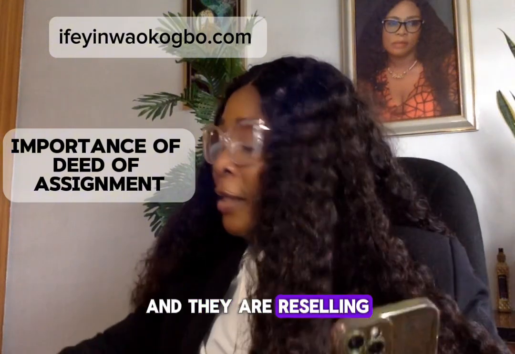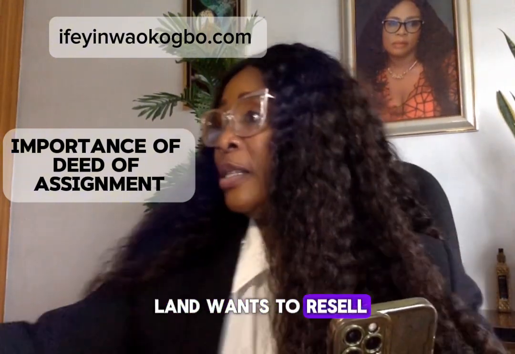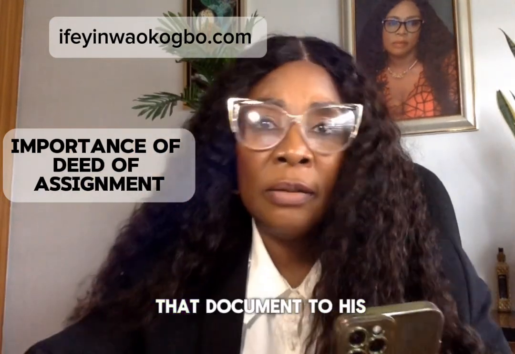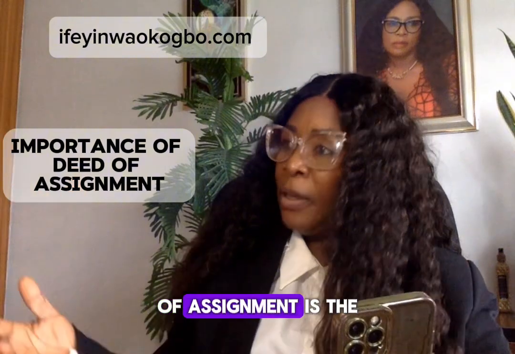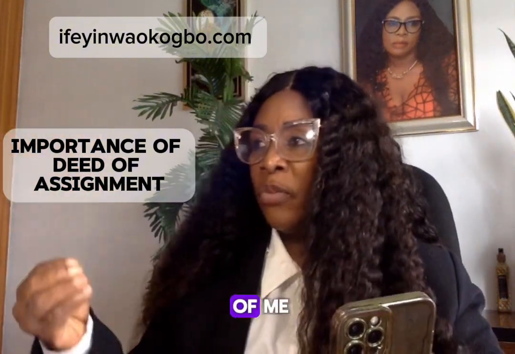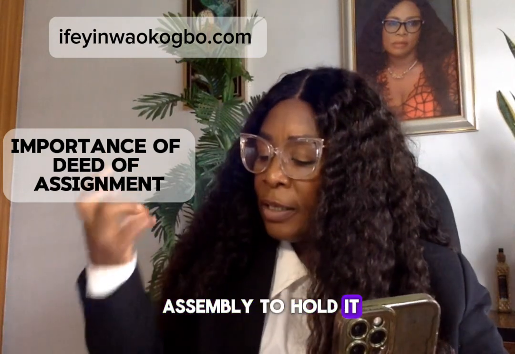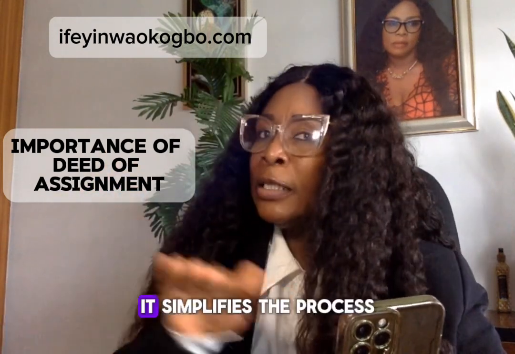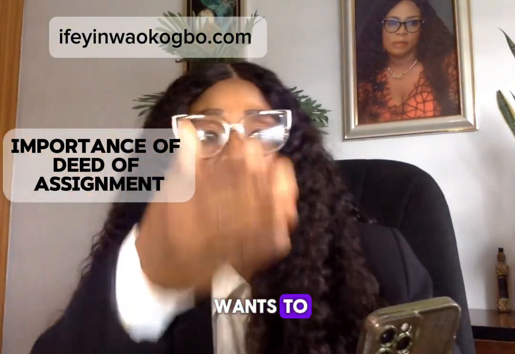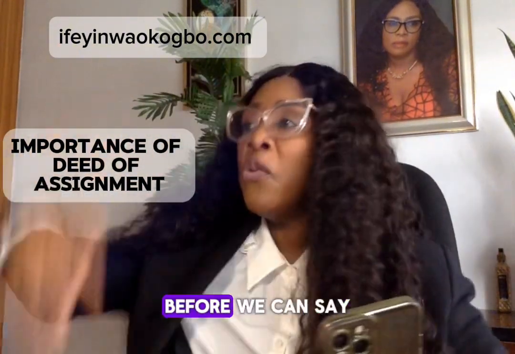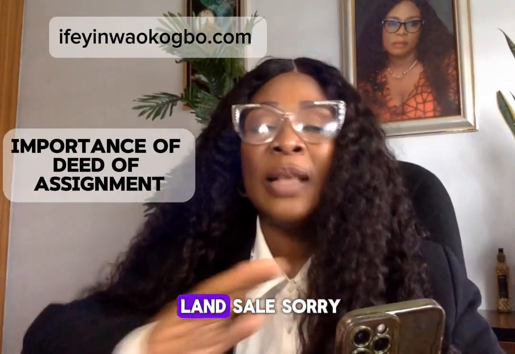And then reselling and inheritance. If the client who has bought the land wants to resell or wants to transfer that document to his children, the deed of assignment is a vital and very important document. Without it, you will not be able to do that. It simplifies the process. Like that man that wants us to sell his property. Before we can sell that property, he has to bring the deed. The deed is very crucial even for land sale.